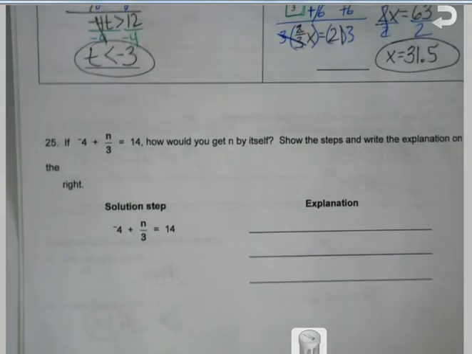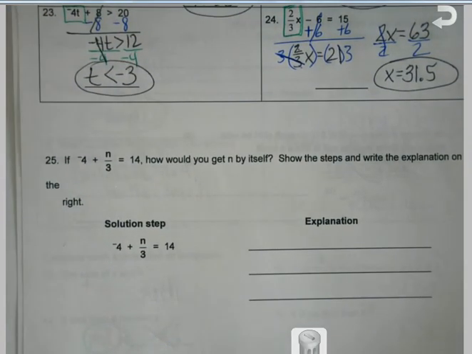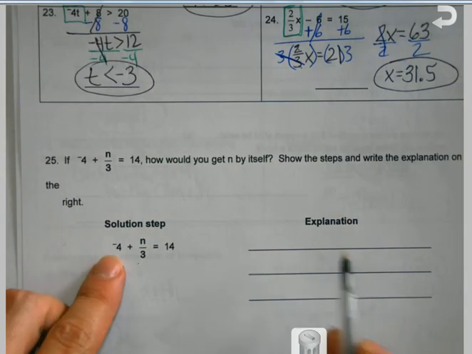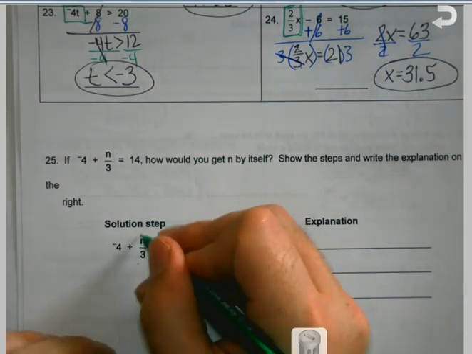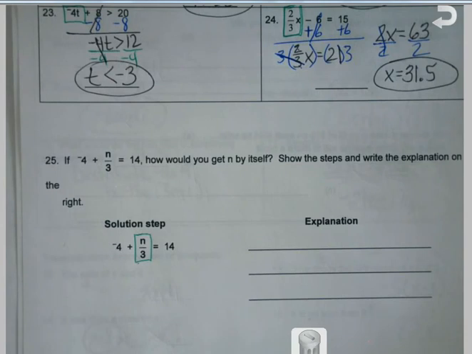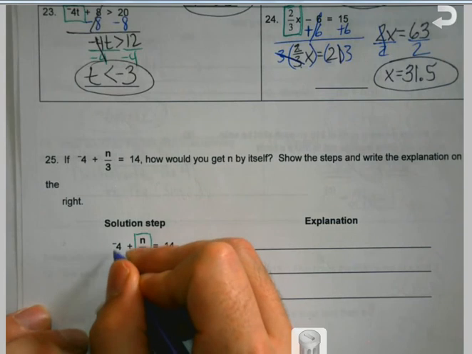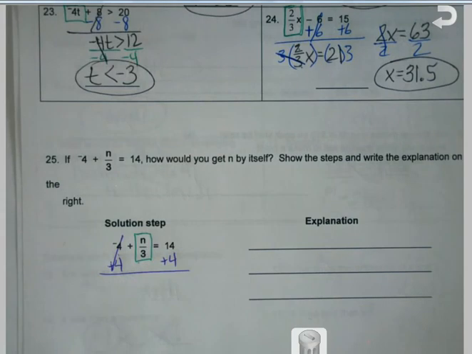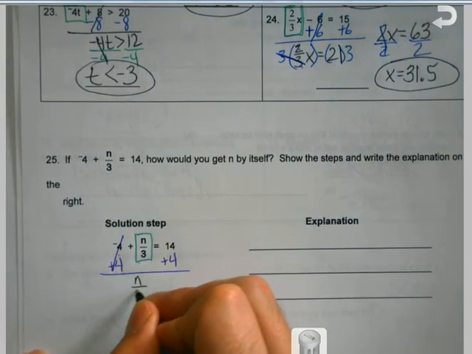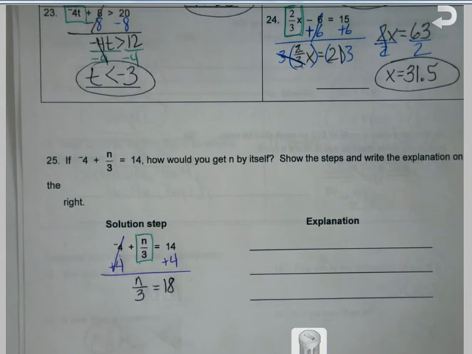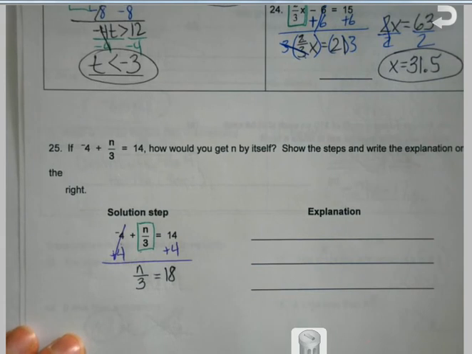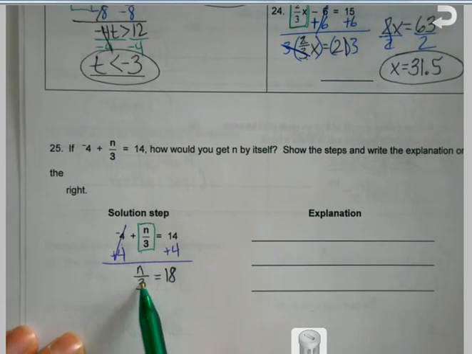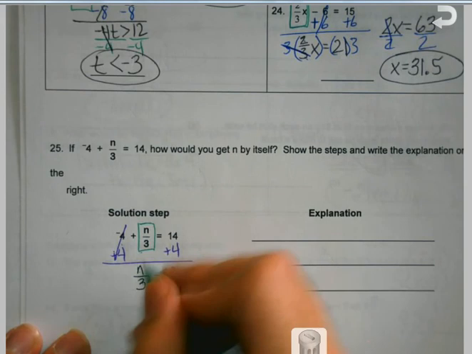So let's see here. We got another explanation come in. All right. So we're going to do the problem. Let's just do the problem here, and then we'll put the explanation down. All right. There's my n term. What's my first undo? Okay. So the opposite of -4 would get me a plus. Okay, because that would wipe that out. But you're right. And then what would my last step be to get n alone? Think about what you're doing to it and then do the opposite to undo it. Multiply. Perfect.